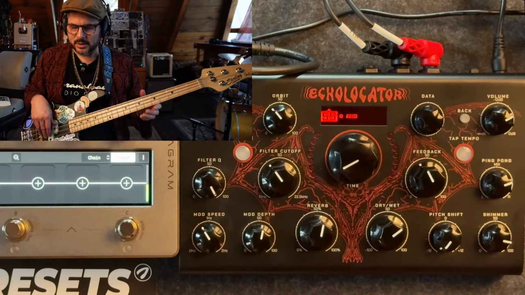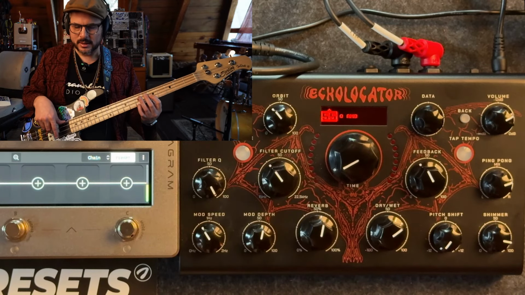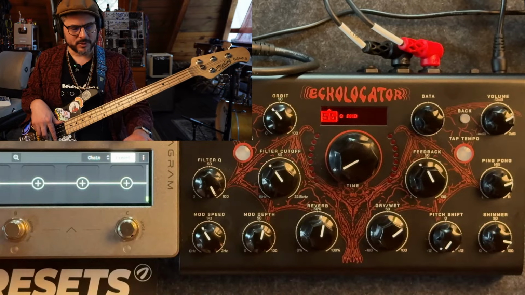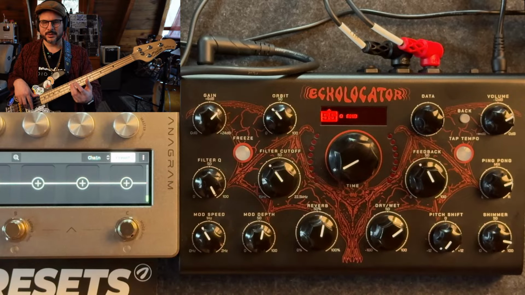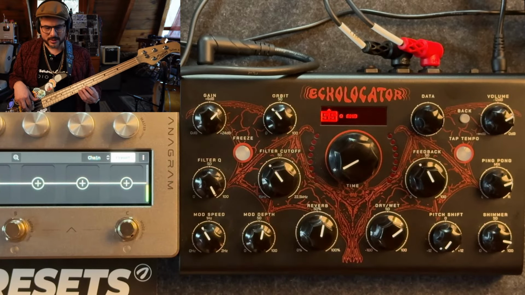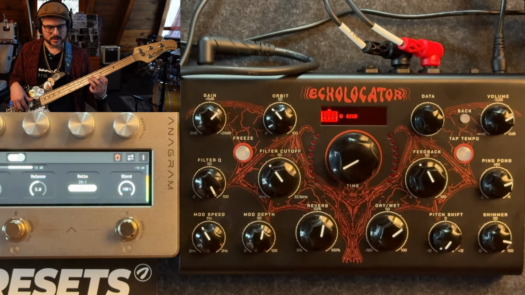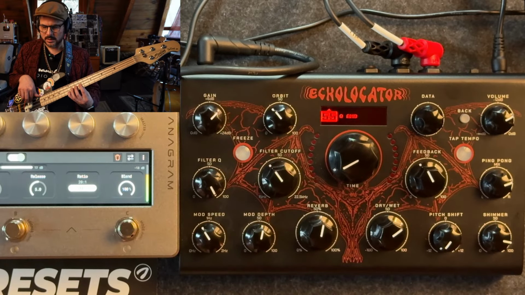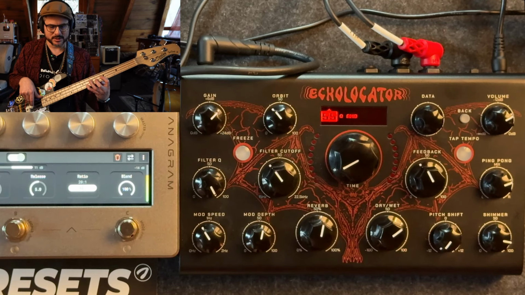All right, so what I did is I plugged the Echolocator into the effects loop of the Anagram. So it's going mono in and stereo back, and I have already set the settings of the Anagram so that it has mono send, stereo return for the effects loop, right? We need a little bit more volume here, so why don't we give it some output gain here. So this is basically just the sound of my bass, right, with a little bit of preamp and compression.